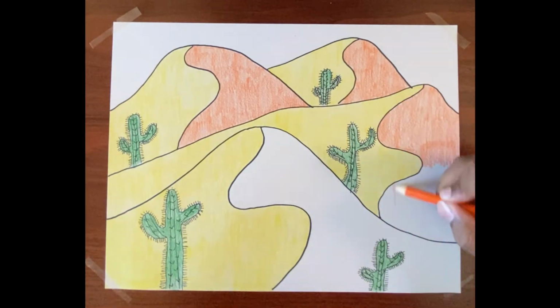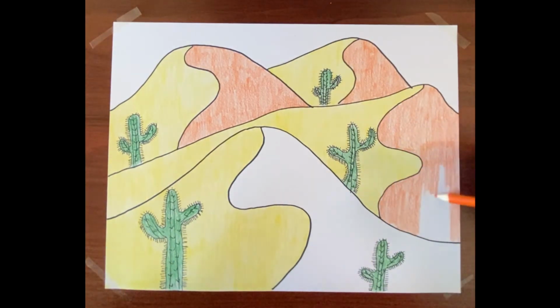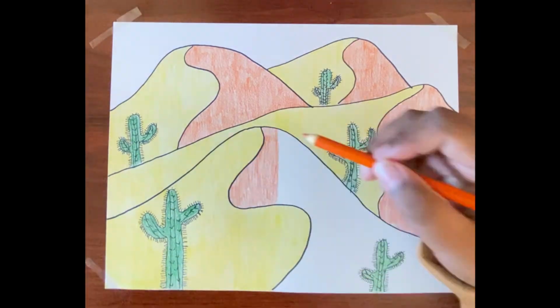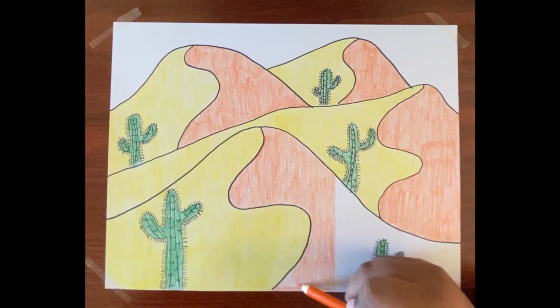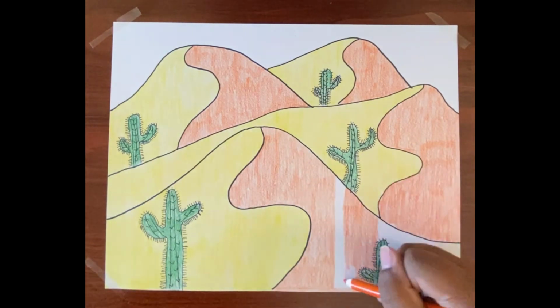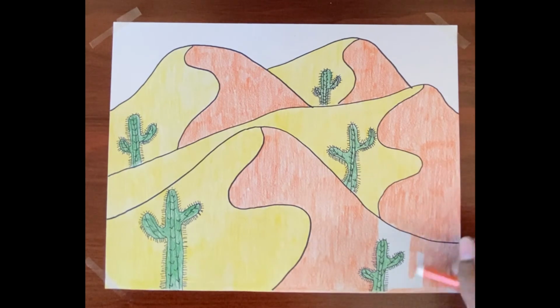Then I colored the right side of the sand dunes with an orange colored pencil. And that's it for the drawing of the sand dunes.